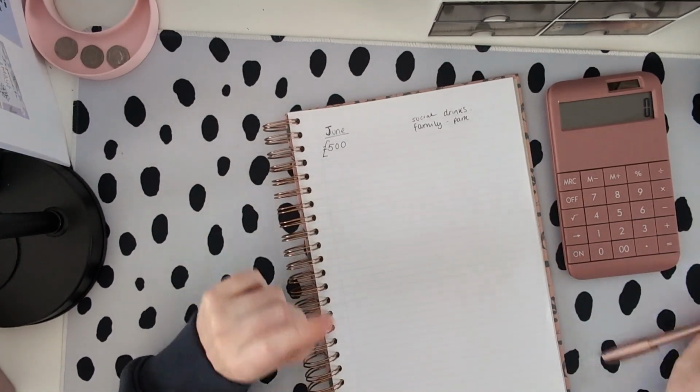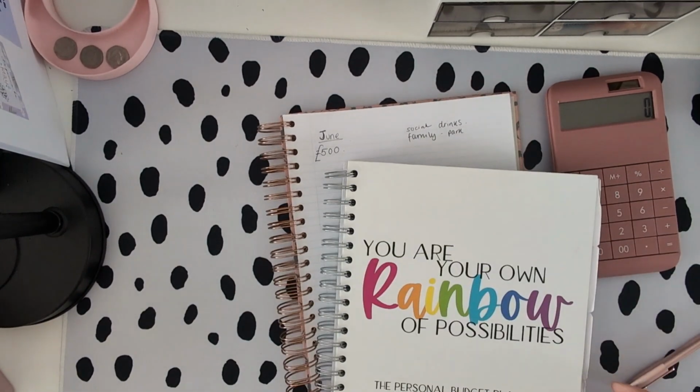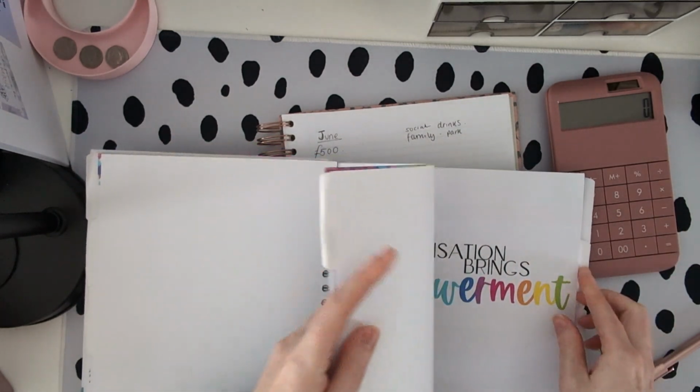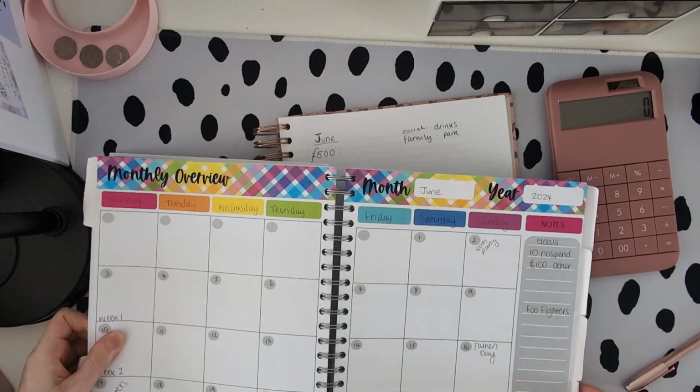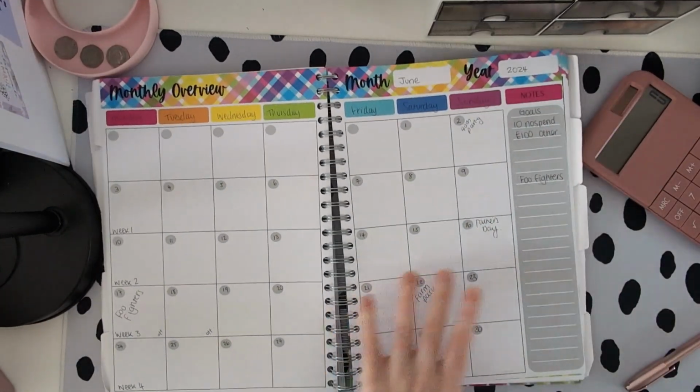Now, I actually need it back out because I need to look at the calendar, at the weeks in it. So bear with me. Let's see, is that June? Yeah. Right, I've got it back out to see how many weeks we have.